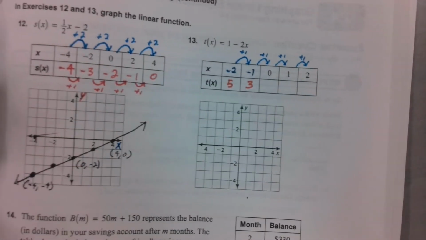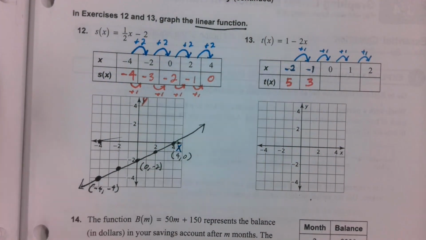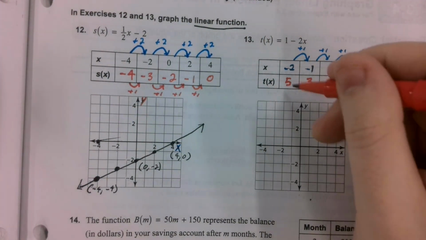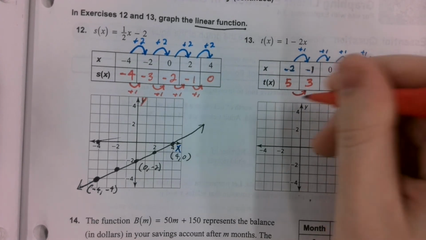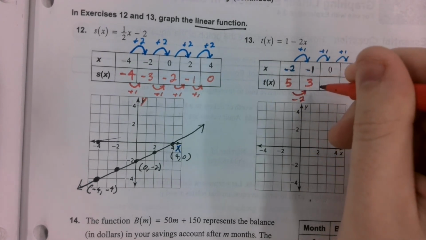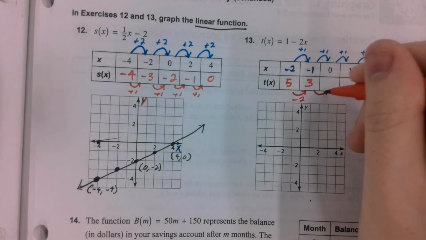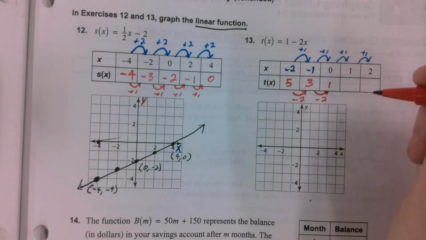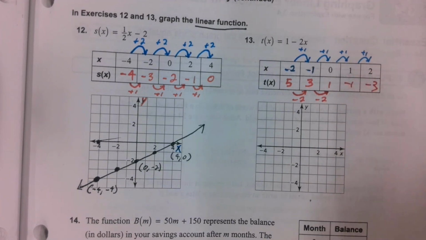Since we're told it's a linear function, we know that the pattern needs to continue. So we go from 5 to 3. What's the pattern here? Well, we're minusing 2. So to get to the next point, we're just going to keep minusing another 2 to get to 1. If we minus another 2, we get to -1. If we minus another 2, we get to -3. So now we have enough to graph.